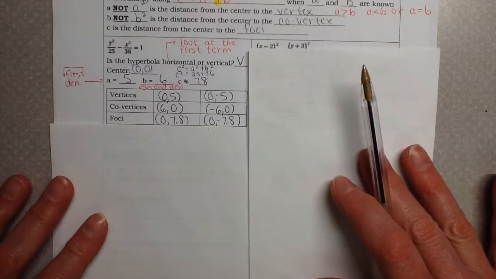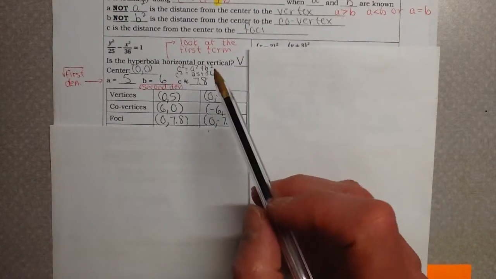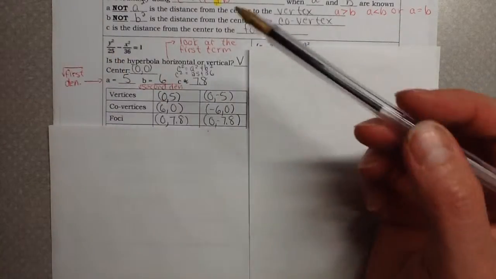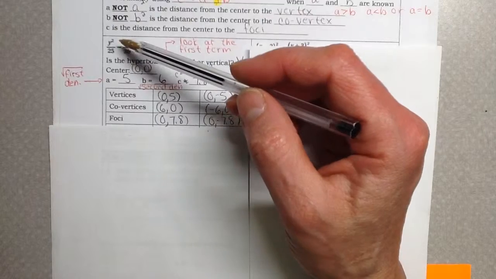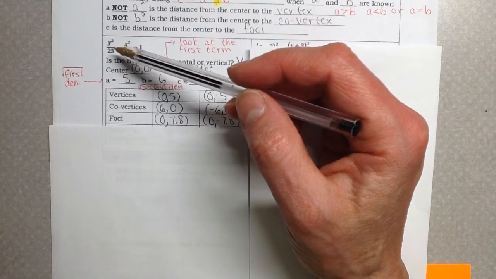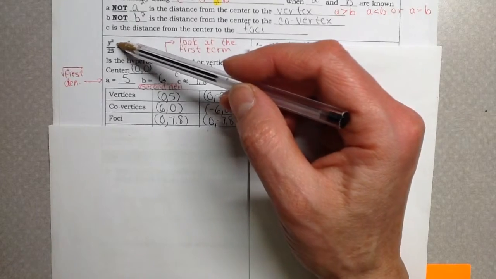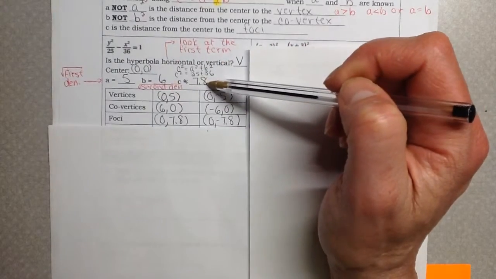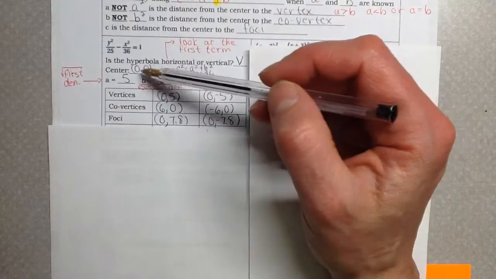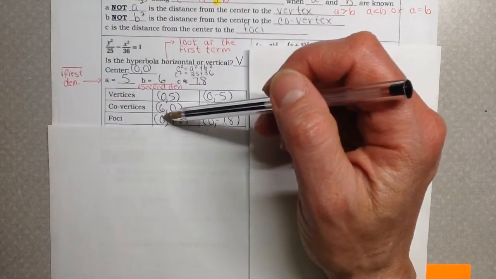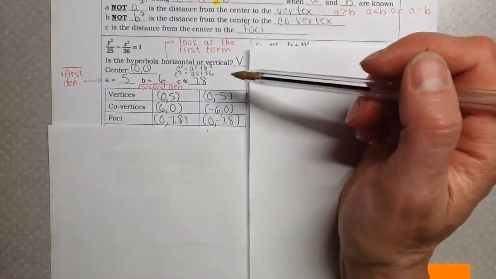And then for the foci, the foci are always on the same axis as the vertices. So we're going to add and subtract 7.8 to our y-coordinate. So that's going to go (0, 7.8) and (0, -7.8).